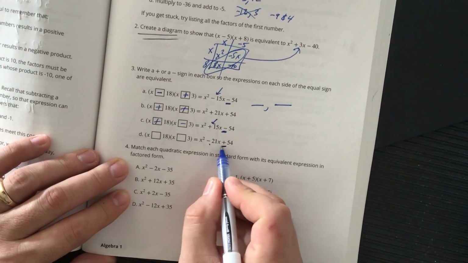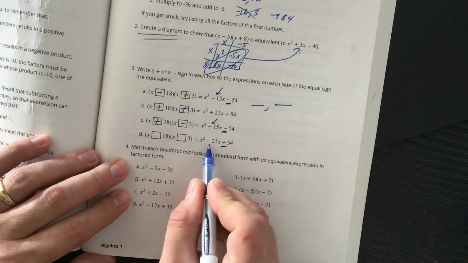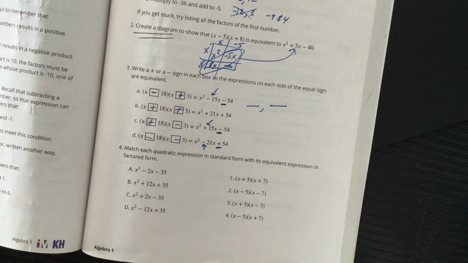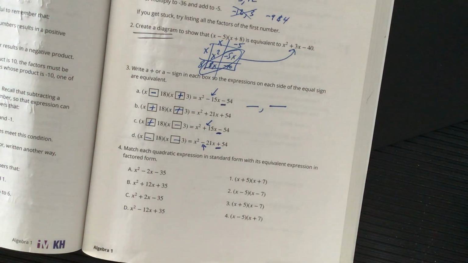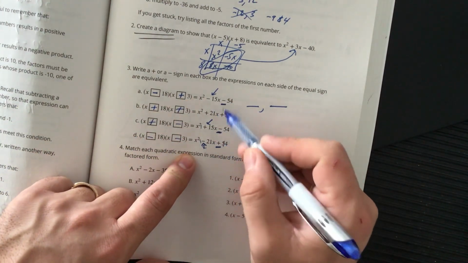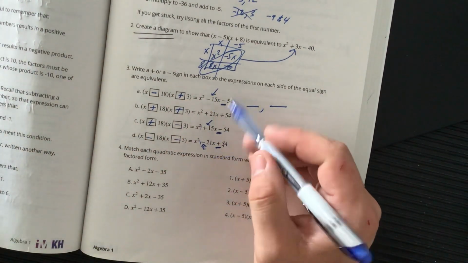Negative in the middle, and this is a plus. That means they're both plus or both minus. This means they're both minus. So you'll notice we had all 4 possibilities there. And you can see how that changes your answer. It does not affect the first or the last. It only affects this guy. And then just the sign.